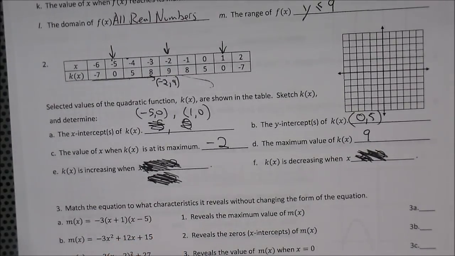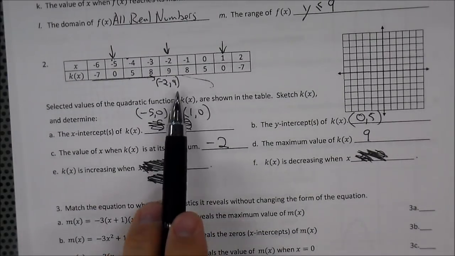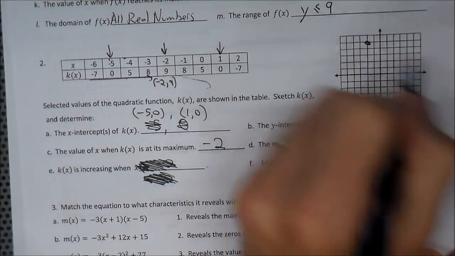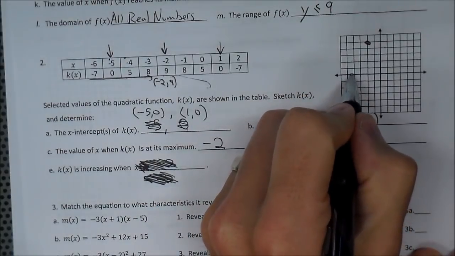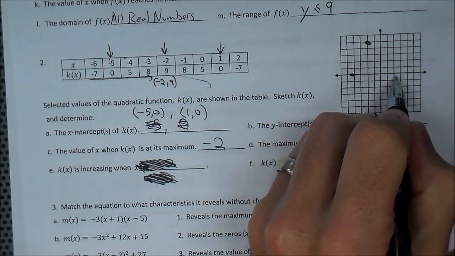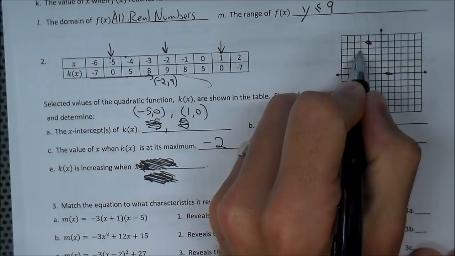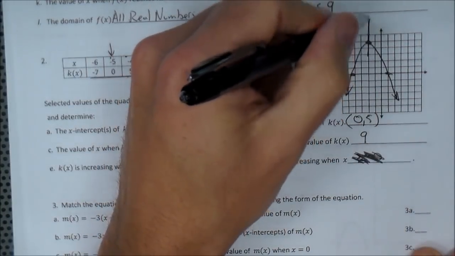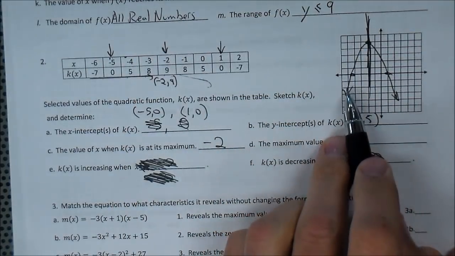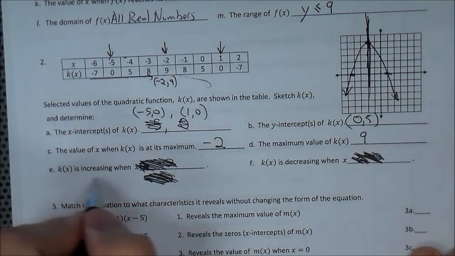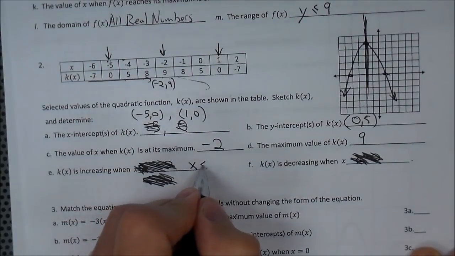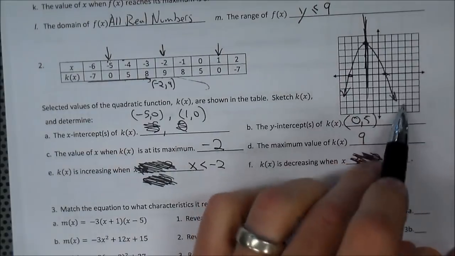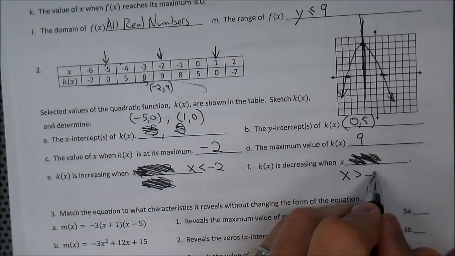For when k of x is increasing, we can look at the vertex, negative 2, 9. So negative 2, 9, we'll say it's about right here. We have these points, negative 5 and at 1, 0. And this is approximating. It looks similar to this. So from that negative 2, on the left side of it is when the function is increasing. So we're going to say that it's increasing when x is less than negative 2. We're then going to say that it's decreasing, so on this side, when x is greater than negative 2.